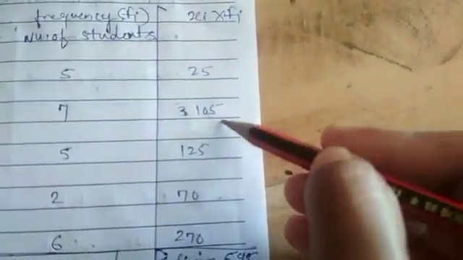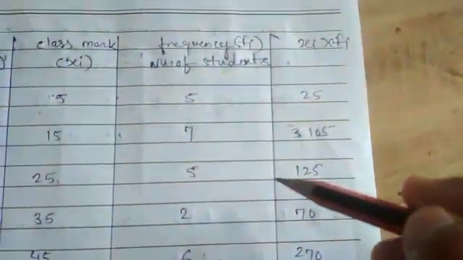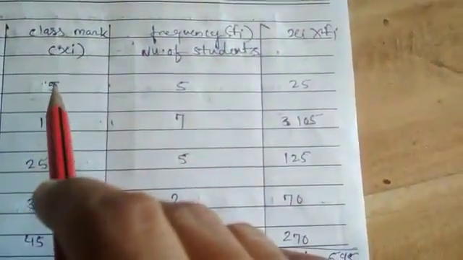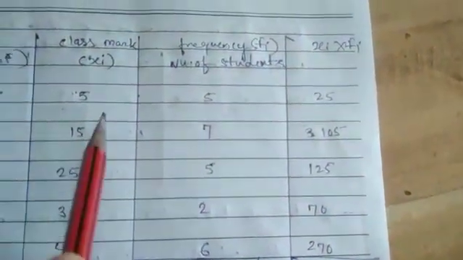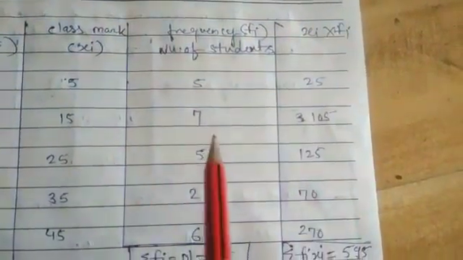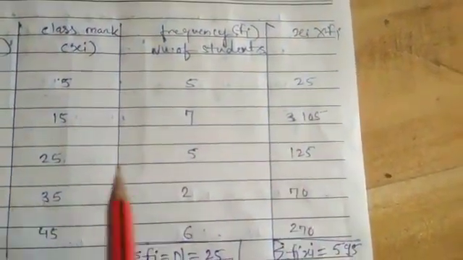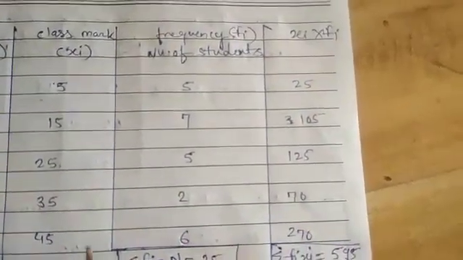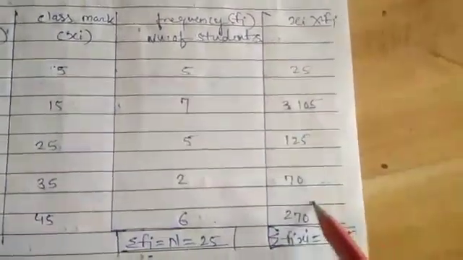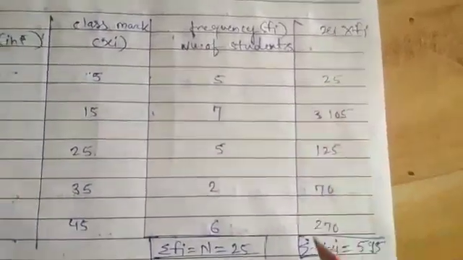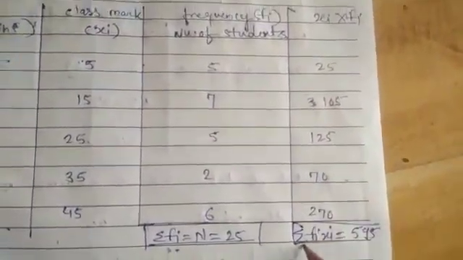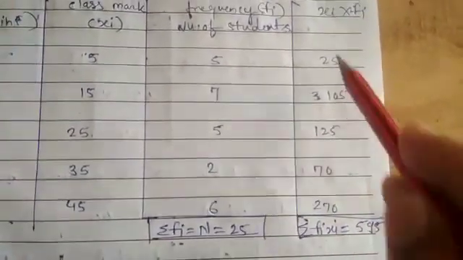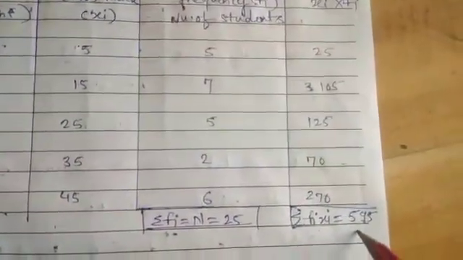Now in the fourth column we write fi xi. We have to multiply the frequencies by the class marks. So 5 fives are 25, 15 sevens are 105, 25 fives are 125, 35 twos are 70, 45 sixes are 270. We get the fourth column ready, and at the bottom of the fourth column you add these fi xi values. So summation fi xi, the addition of the numbers, is 595.